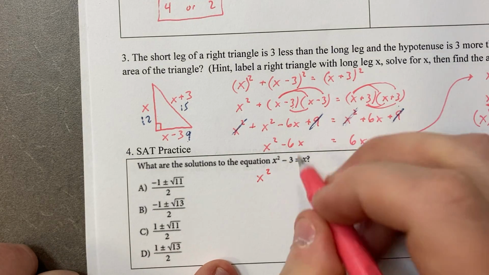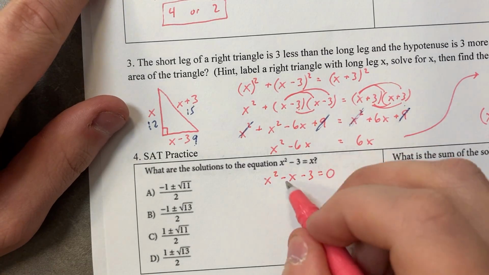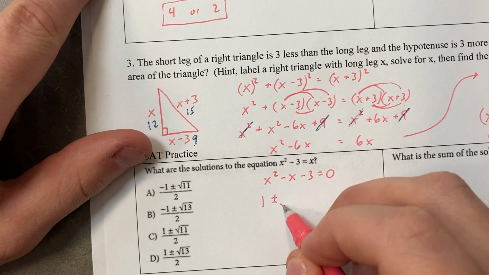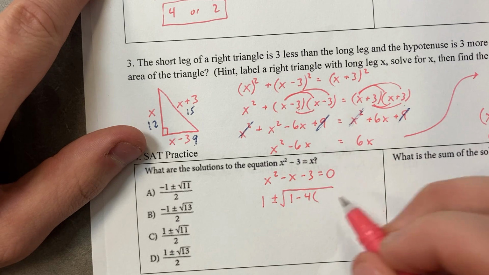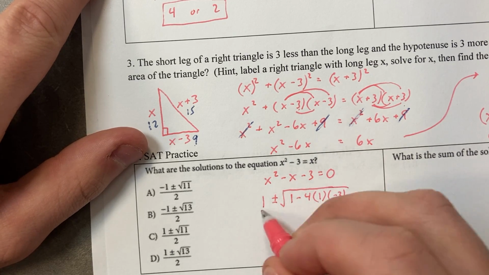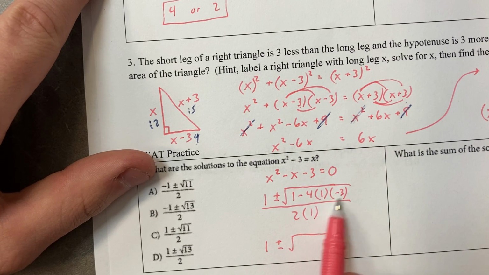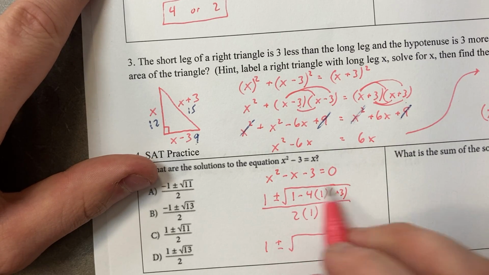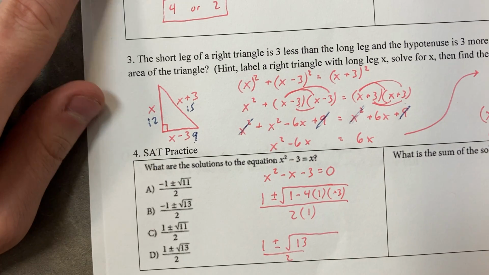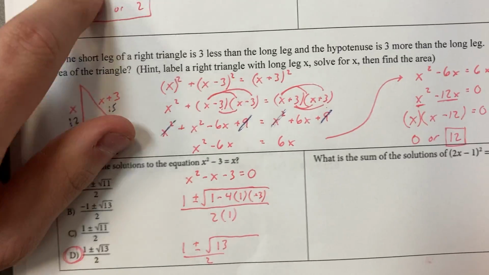So what I'm going to do is move the x over and then use my quadratic formula, which is -b plus or minus the square root of b squared, so -1 squared, minus 4 times a times c, all over 2 times a, which simplifies to 1 plus 12, since it's minus a negative 12, is 13, all over 2, and we can see our final answer is 1 plus or minus 13 over 2. So D is the answer. This is straight from an SAT question right here.